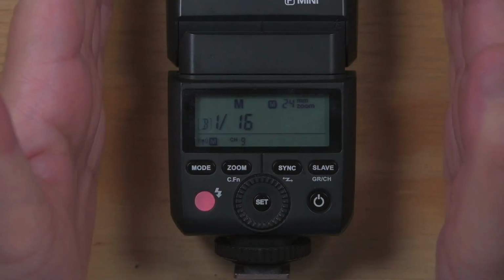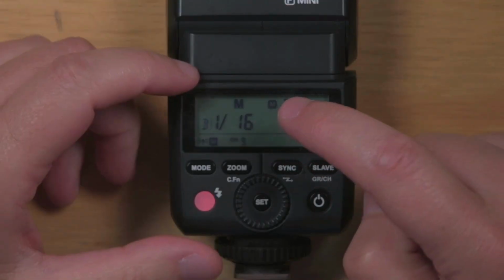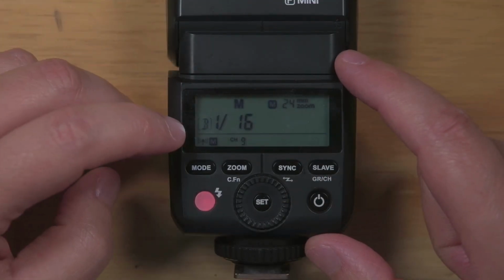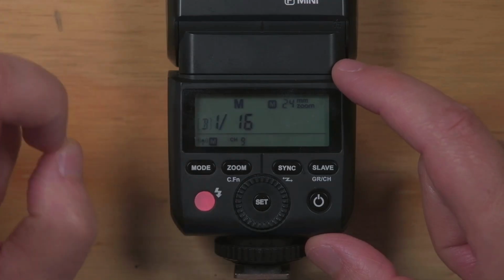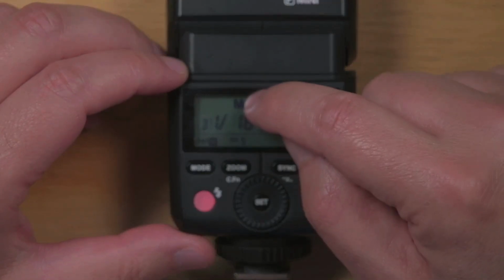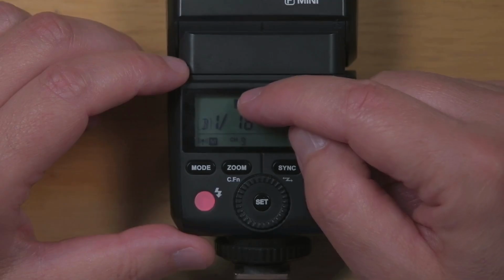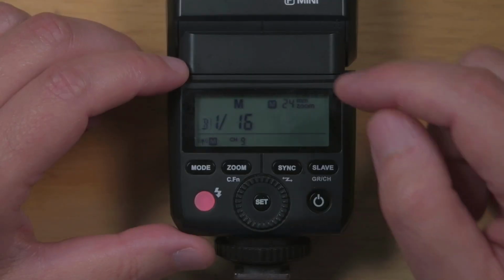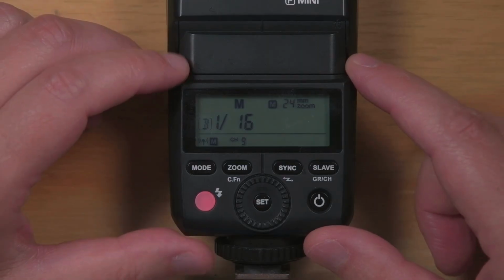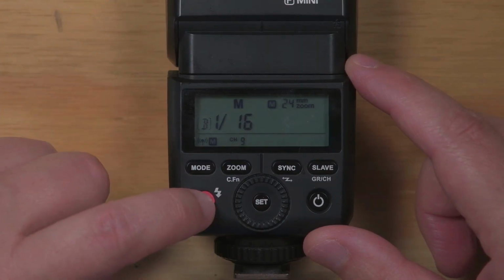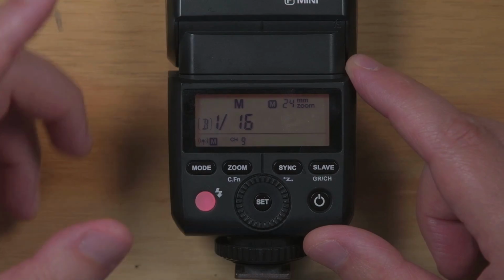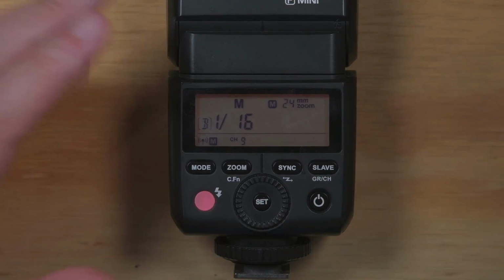This flash is now ready to send orders, and it's sending orders to group B. These orders include the mode. Whatever flash is set to group B should be set to manual mode and fired on 1/16 power. If we press the tester button, we should see that the remote flash is firing.